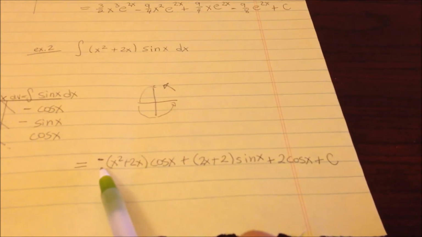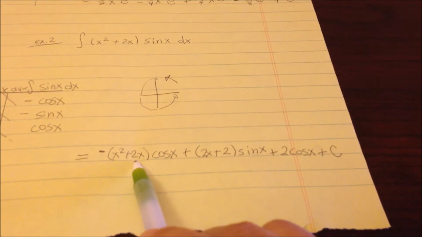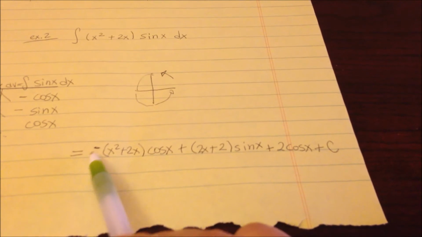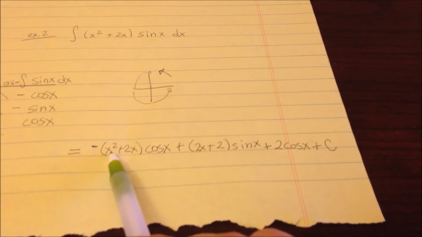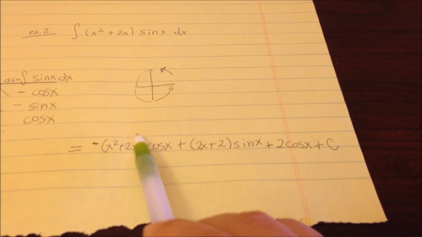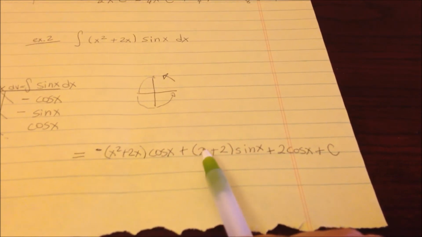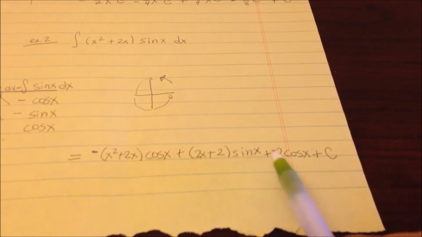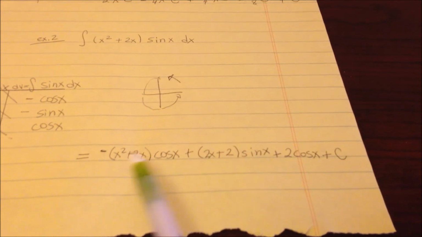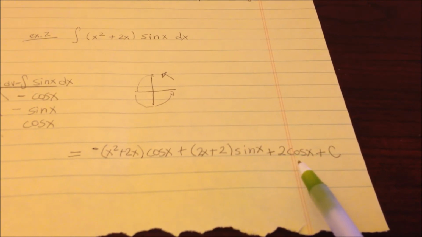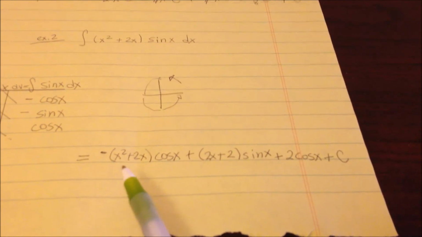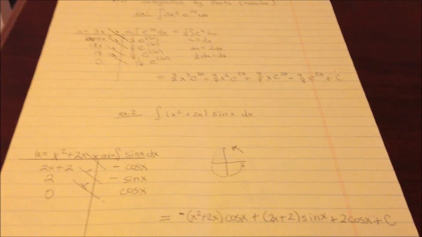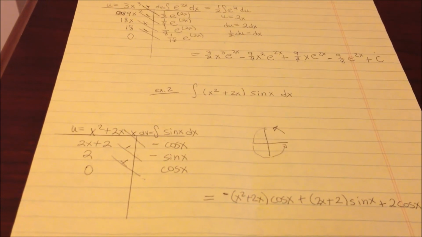Now, you could distribute this negative to this next part, but I would actually just keep it outside, keep it nice and tight, because that way I can see that for the polynomial, this is to the 2nd power, this is to the 1st, and this is a constant, so then it just goes in order. Sometimes actually this is good, so just keep it like that, okay? So that's it for the tabular method. All right, go ahead and try the classwork for this now.